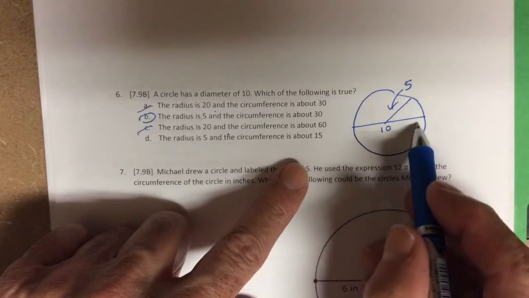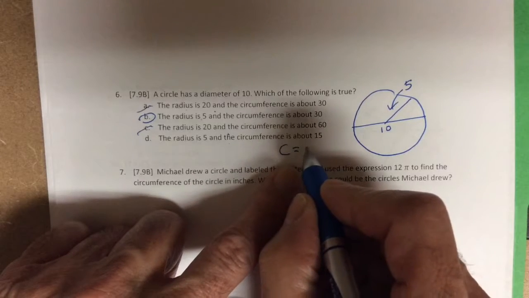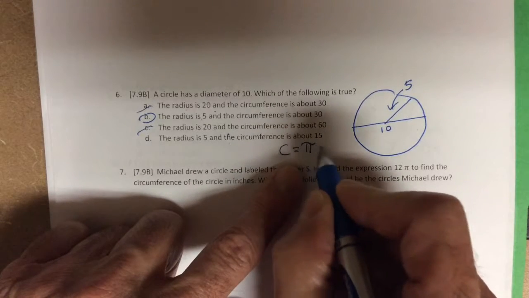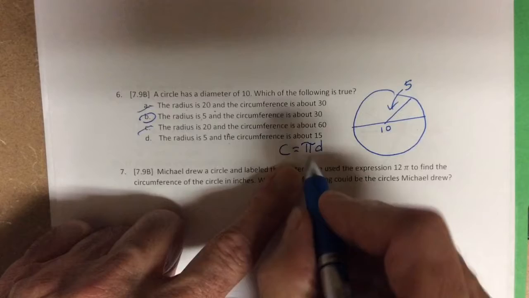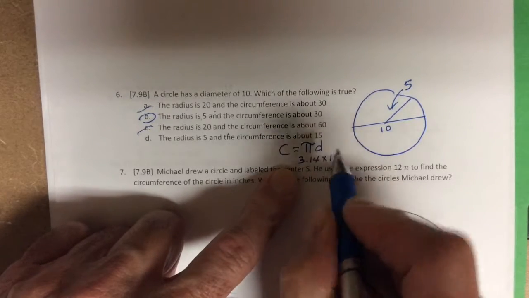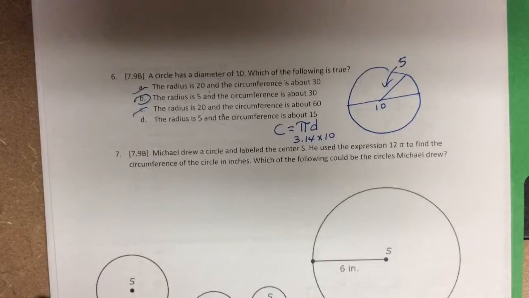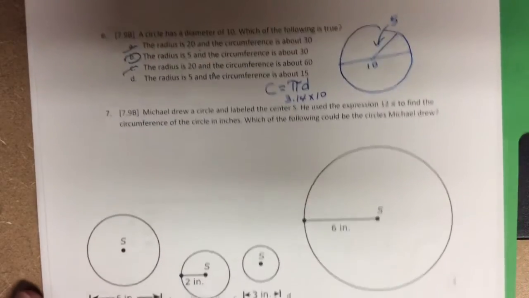Well, the circumference would be 10 times pi, because circumference is pi times diameter, which would be 3.14 times 10, which would be a little more than 30. So the correct answer was B as in boy. So again, draw pictures, use examples for your vocabulary, show the formula.